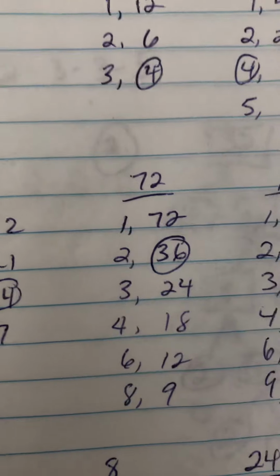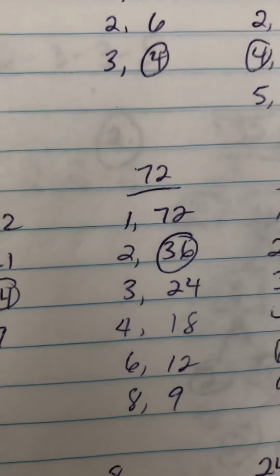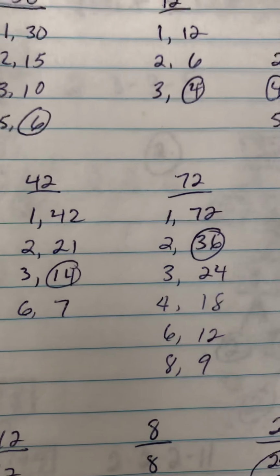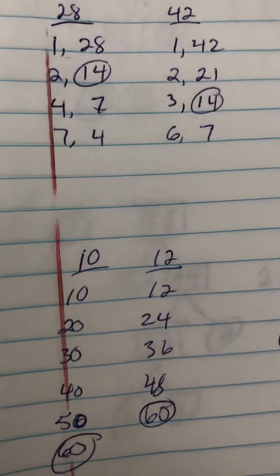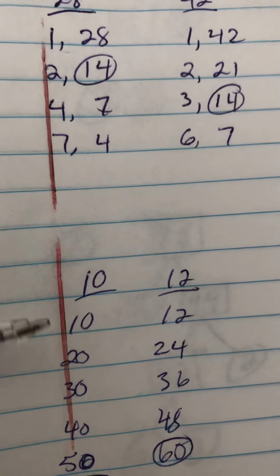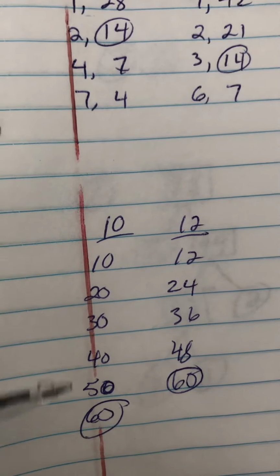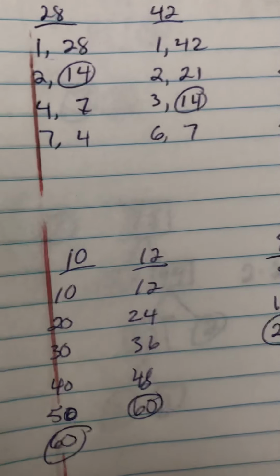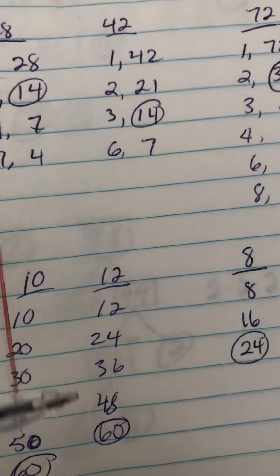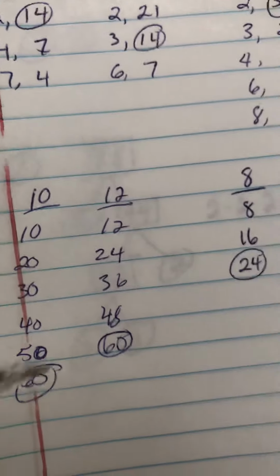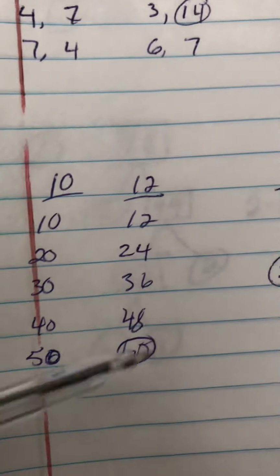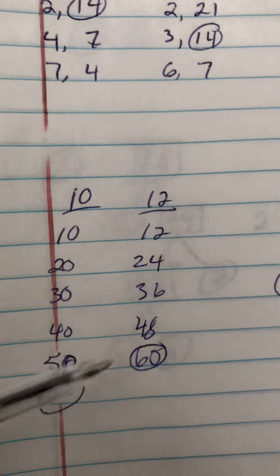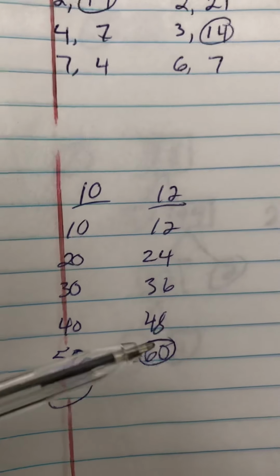So this time we're not going for the greatest common factor, we're going for the least common multiple. So again, what you have to do is write out all the multiples of the number. So it's 10, 20, 30, 40, 50, 60, 70, 80, 90, whatever. And then 12, 24, 36, 48, 60. So the one where they meet is the least common multiple. The smallest multiple of the number is 60.